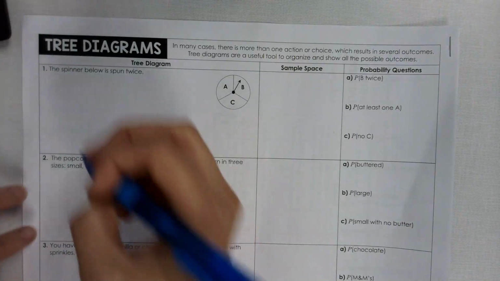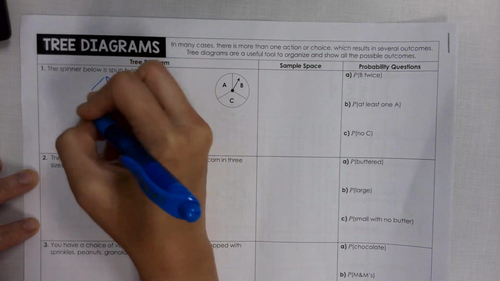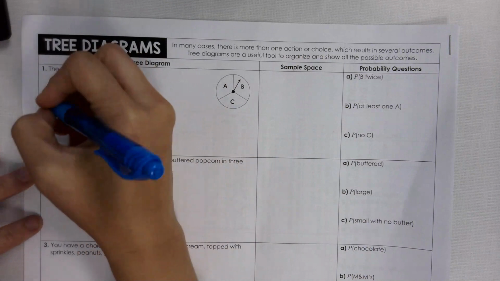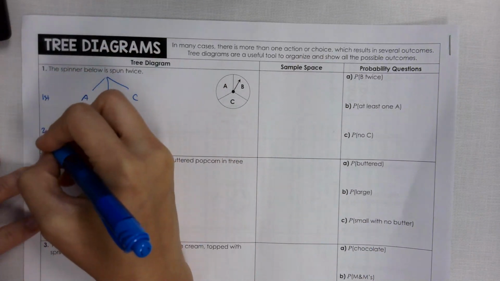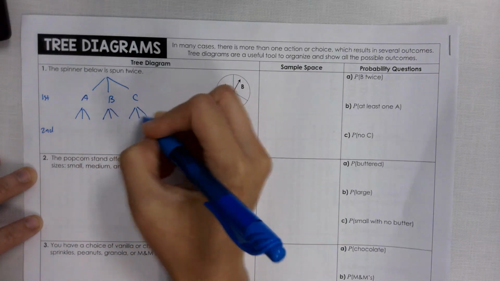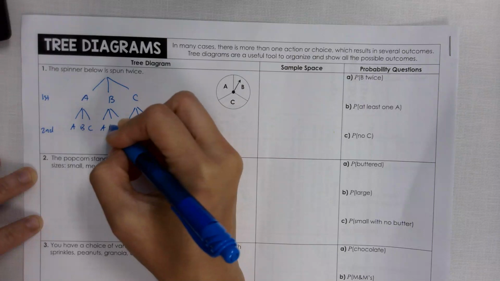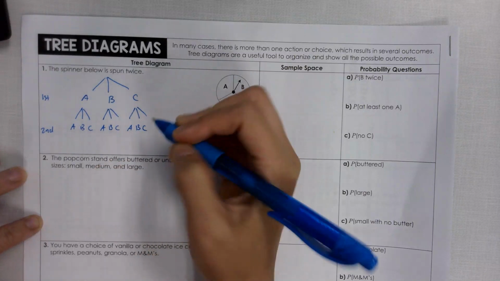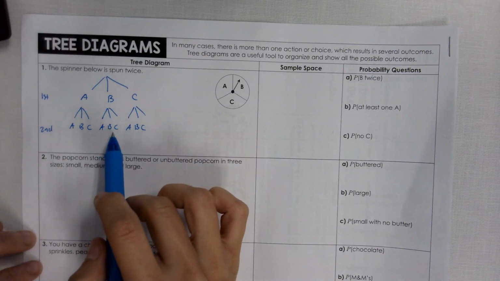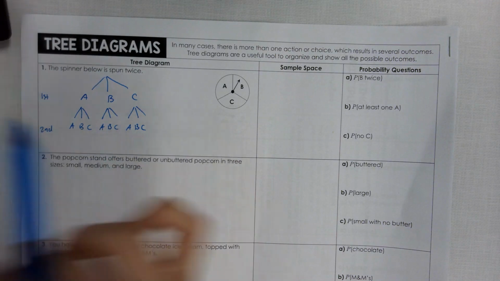So let's see, if we are spinning, we have the possibility of A, B, or C. This is the first time, and then the second time, A, B, C, A, B, C, A, B, C. As you can see, after the first time, we spin again. So let's say you spun B, the second time you could spin A, B, or C.